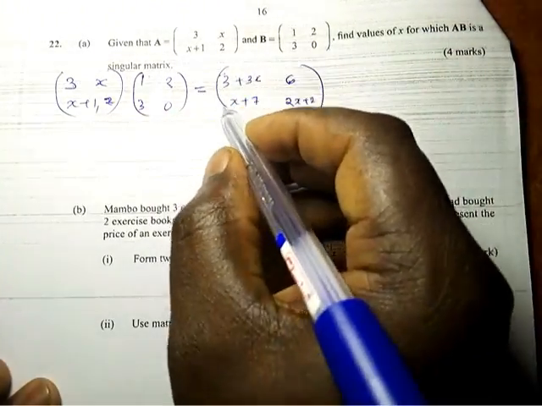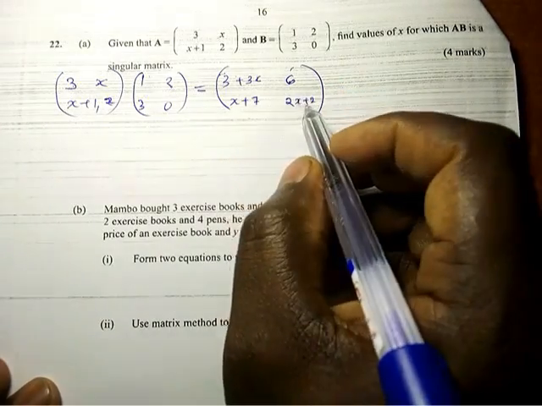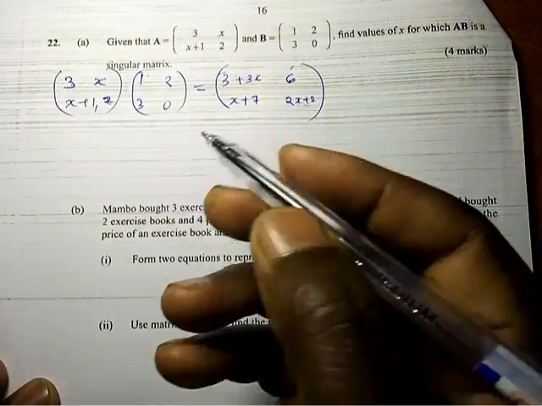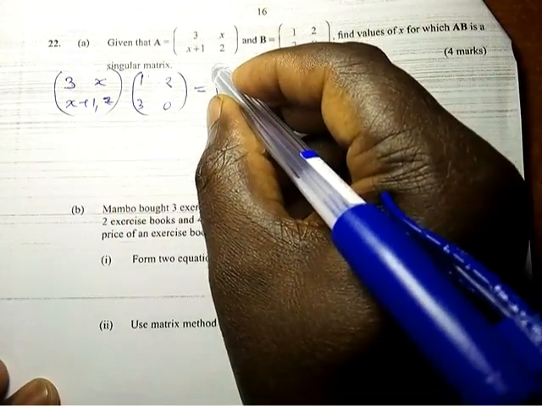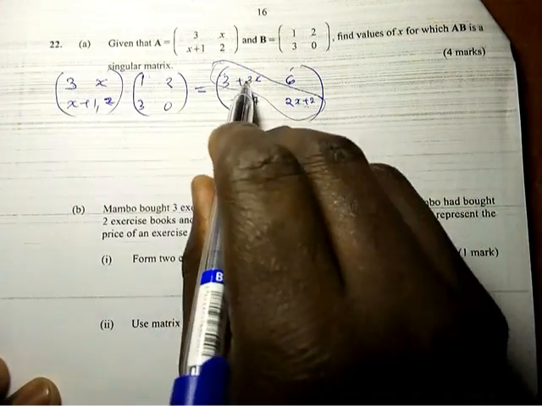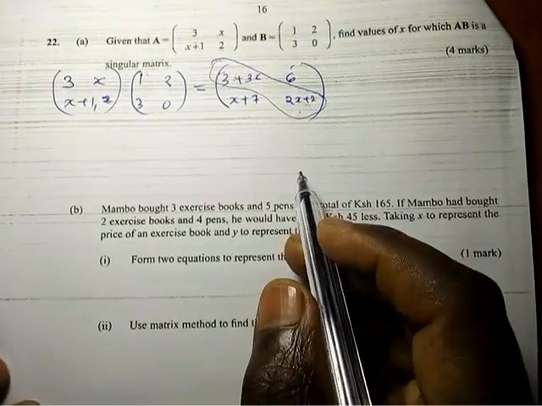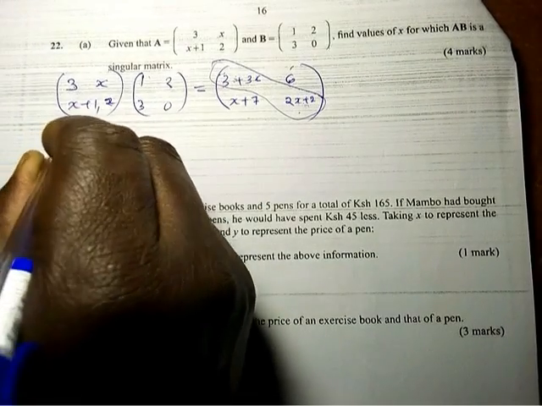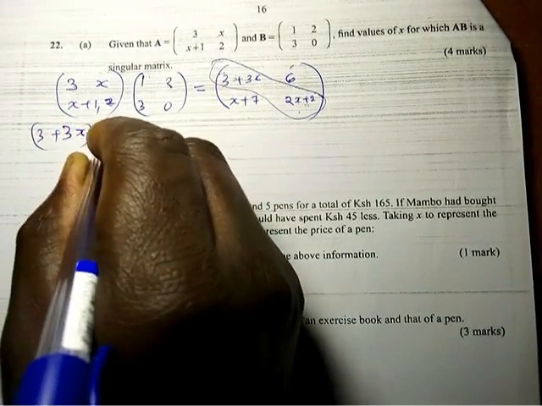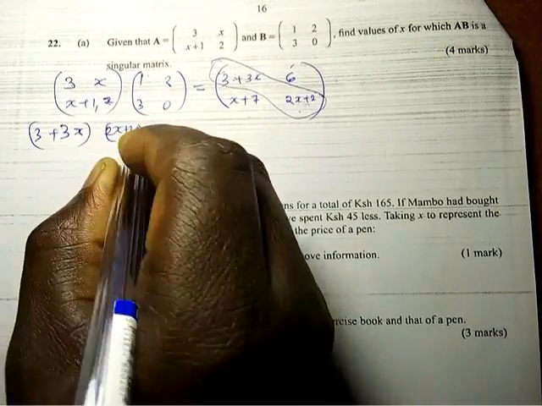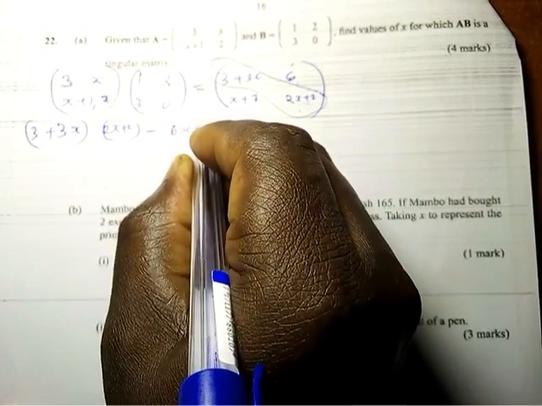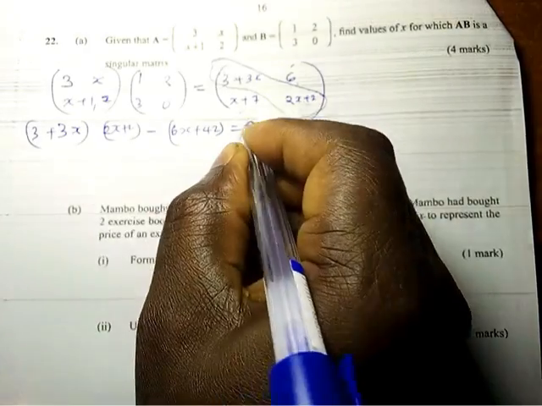So this is now the matrix whose determinant has got to be 0. So this is the diagonal. This one, this times this minus that should be equal to 0. So 3 plus 3x times 2x plus 2 minus this times that, 6x plus 42, the answer should be 0.